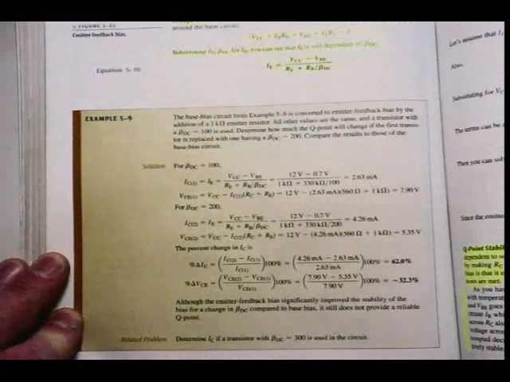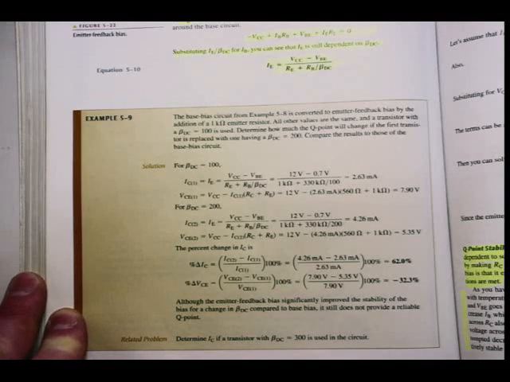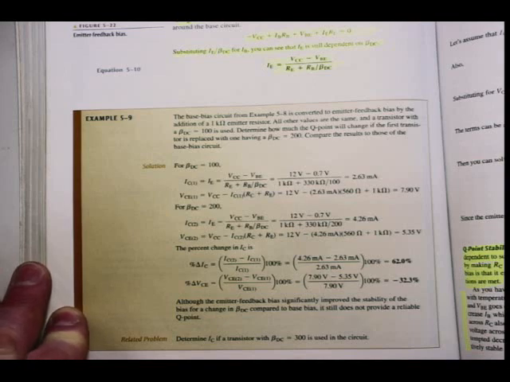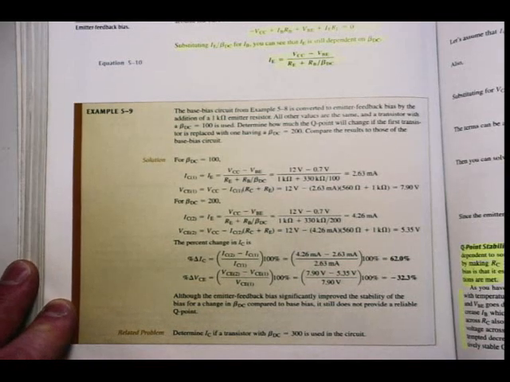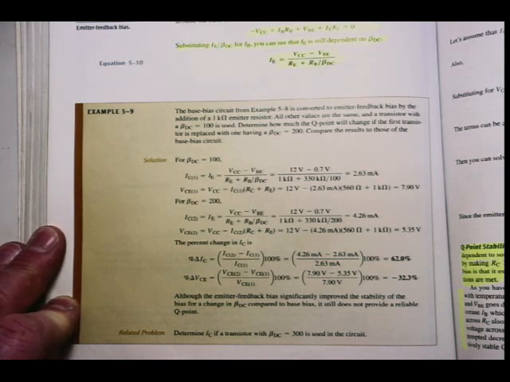Anyway, an example here, example 5.9. The base bias circuit from example 5.8 is now converted to emitter feedback biasing by adding a 1 kilo ohm emitter resistor. Alright. All other values are the same, and a transistor with a beta DC of 100 is used. Determine how much the Q point will change if the first transistor is replaced with the one having a beta DC of 200. Compare the result to those of the base biasing circuit so that we can see was there any improvement.